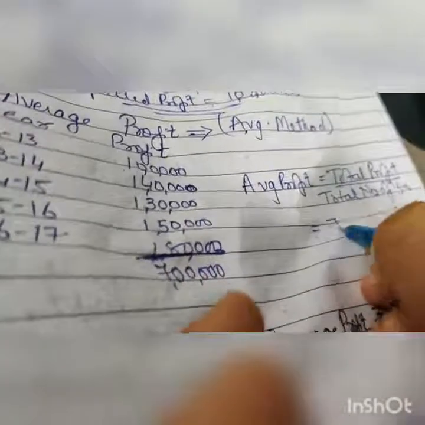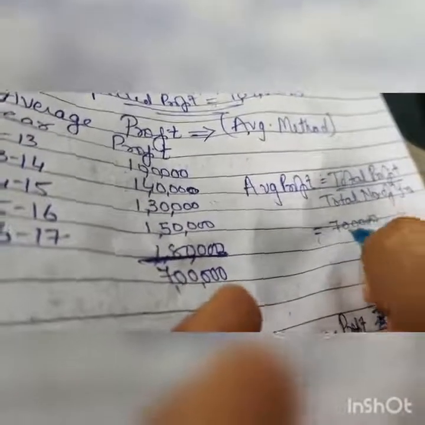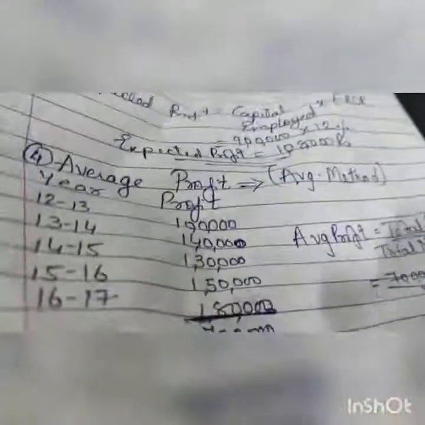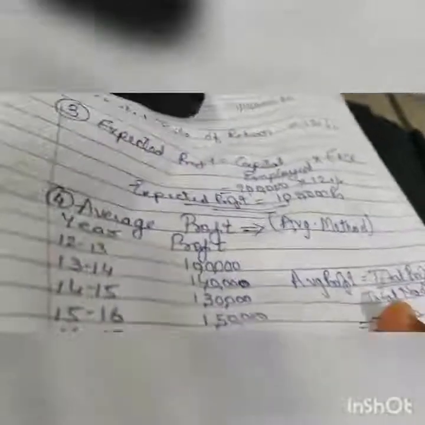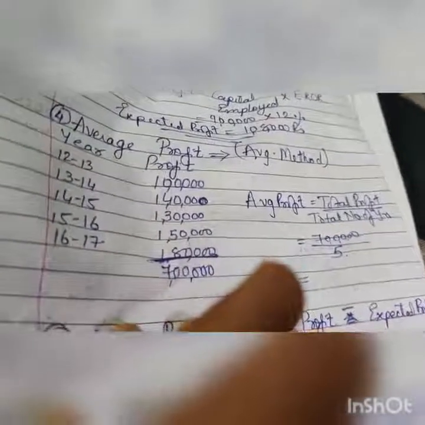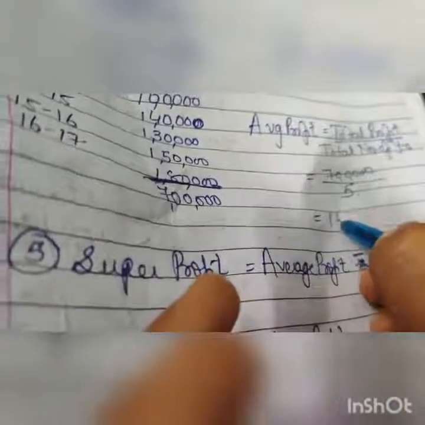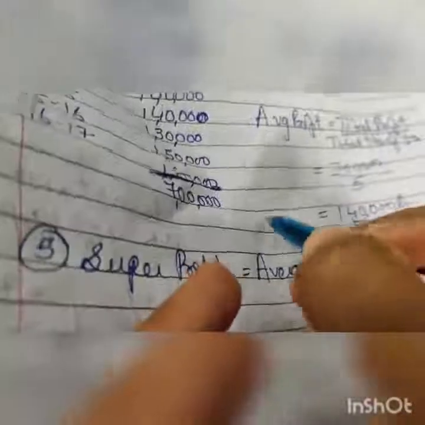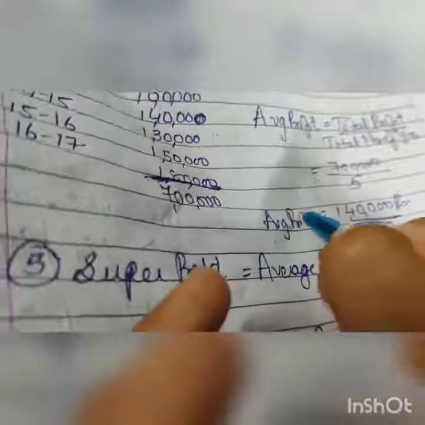So 7 lakh divided by how many years are there? 1, 2, 3, 4 and 5. So 7 lakh divided by 5. Our average profit is 1 lakh 40,000 rupees. Clear? This is our average profit.